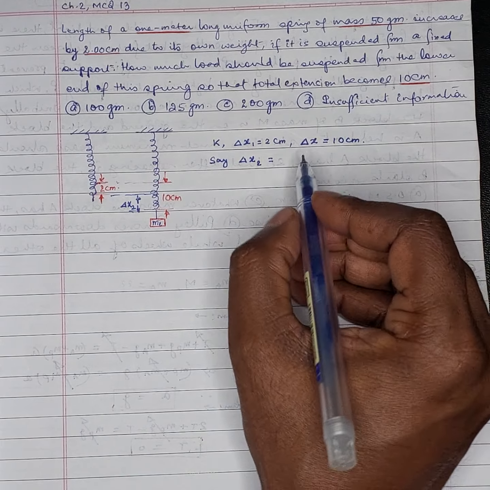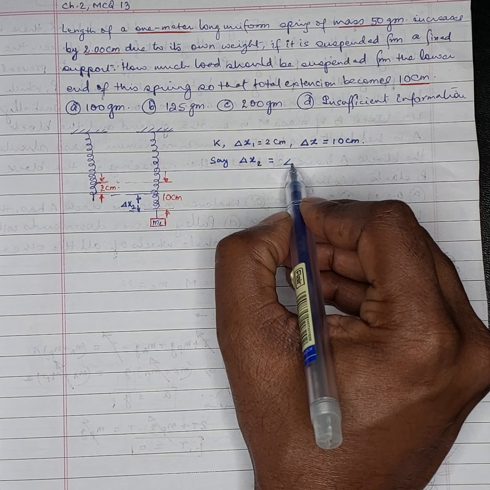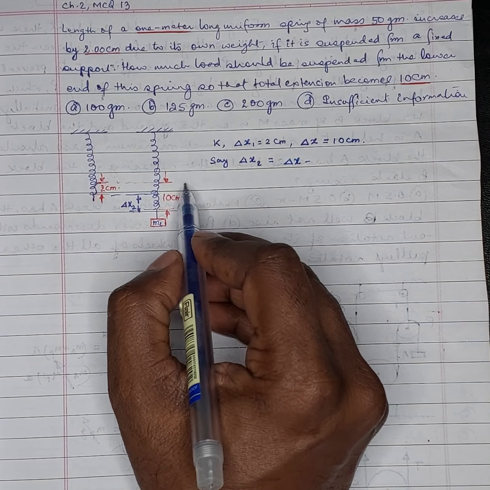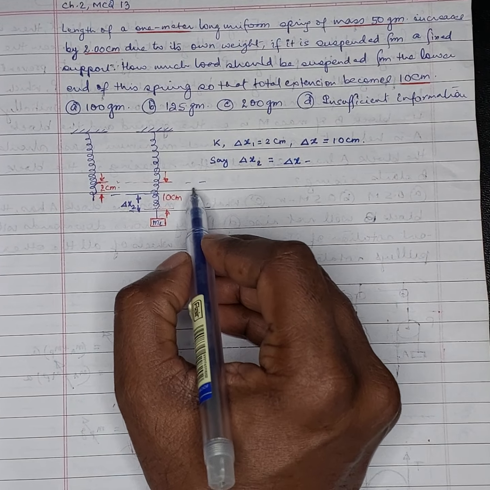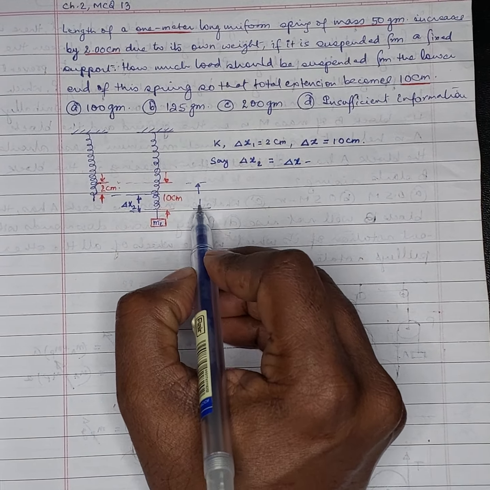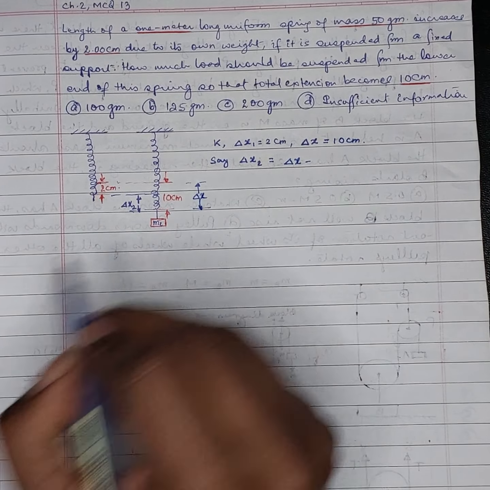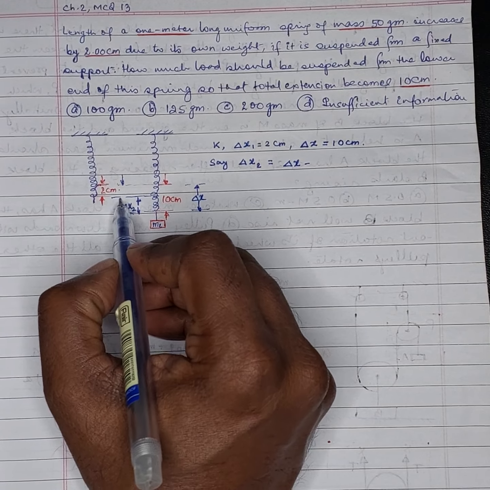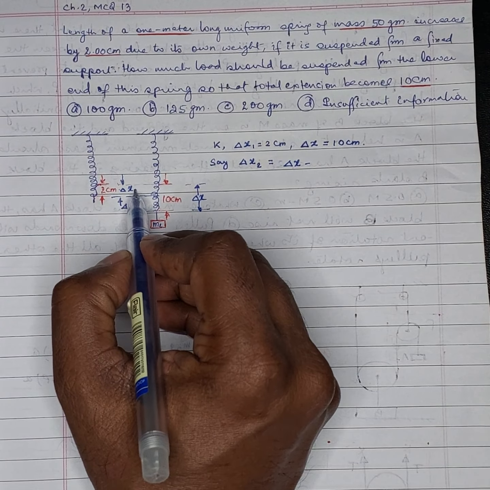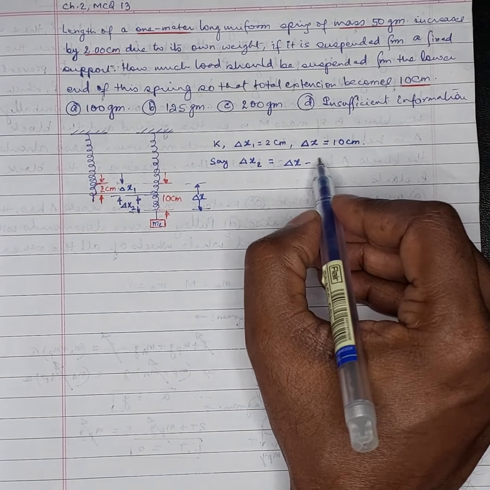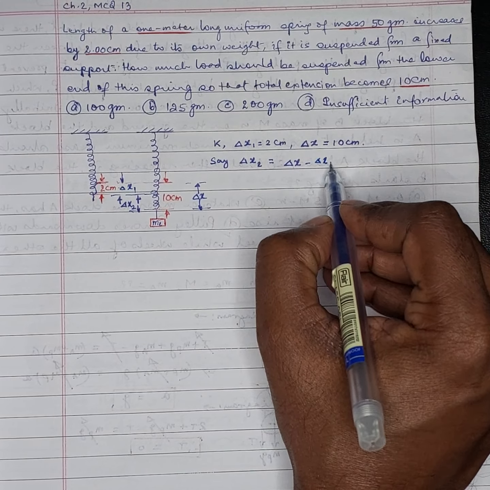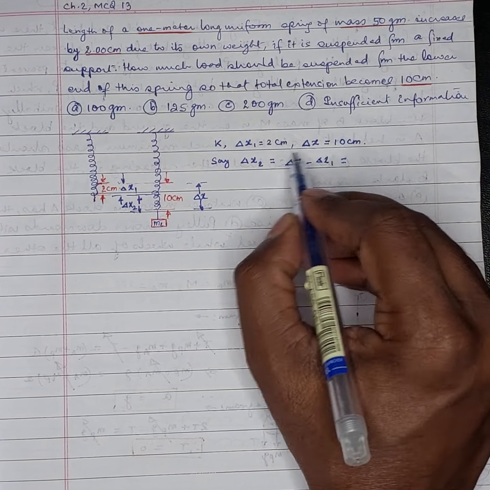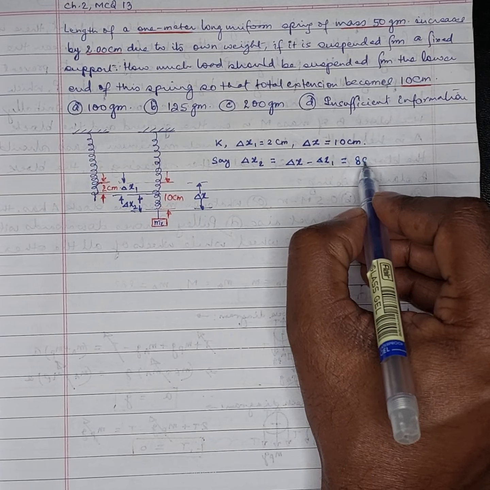So delta x2 is delta x, which is 10 centimeter, minus delta x1, so 10 minus 2, that is 8 centimeter.